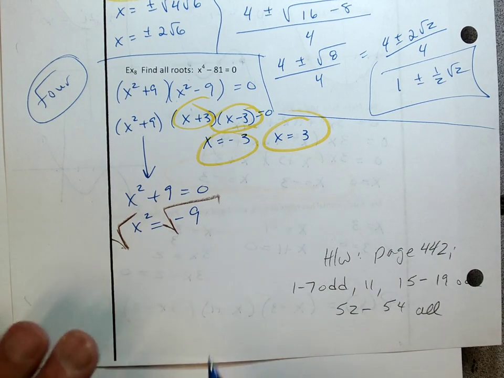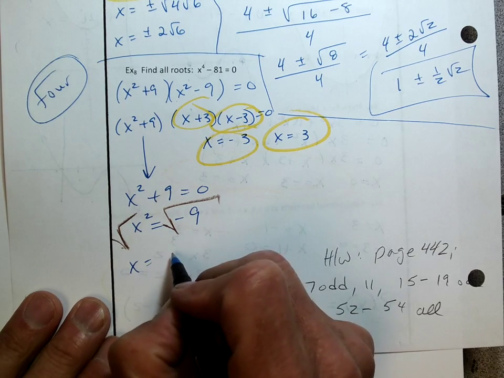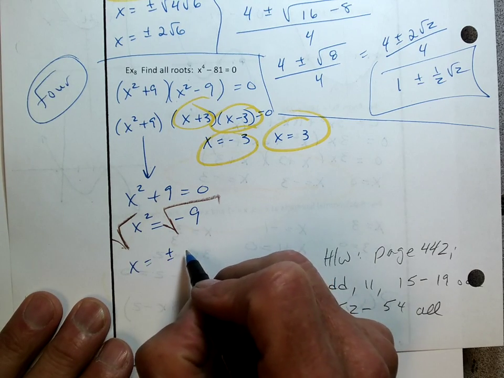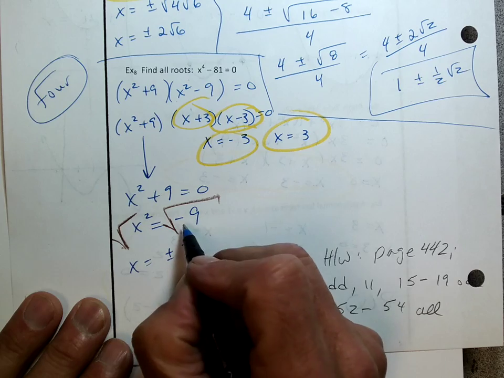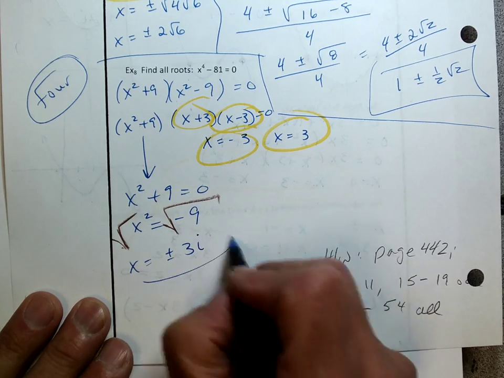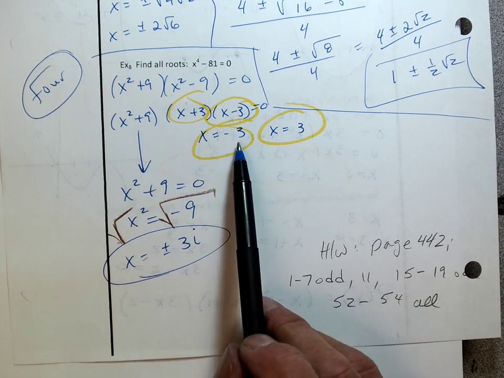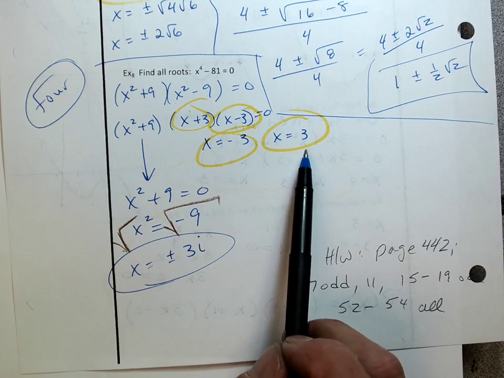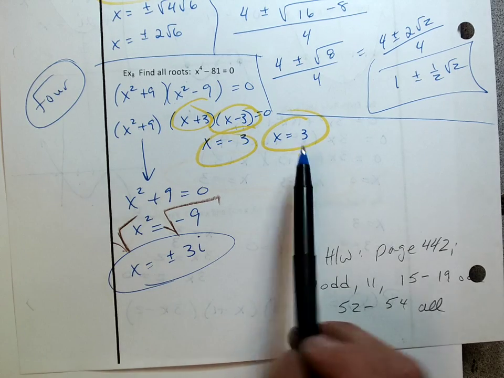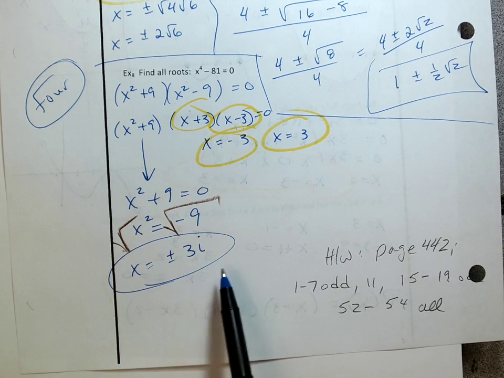3i, right? So we're going to get x equals plus or minus. Square root of 9 is 3, but we got a negative, so 3i. And there's my other 2 answers. I do wind up with 4 answers. I get a negative 3, real number. I get a positive 3, real number. 3i imaginary and negative 3i imaginary. Okay? How's that?